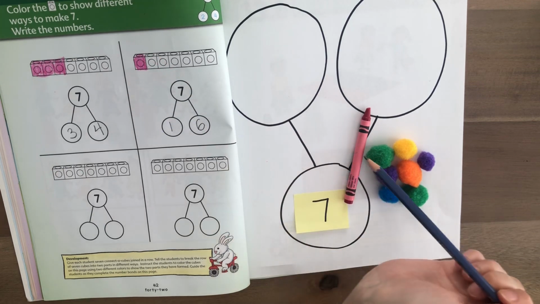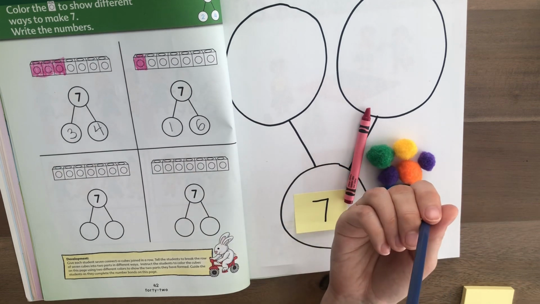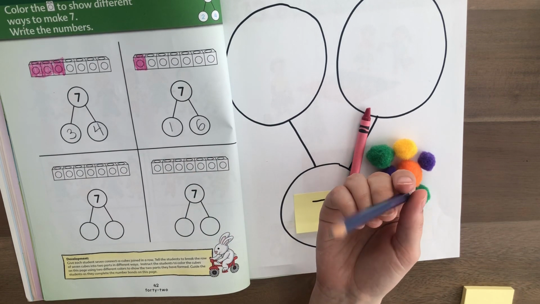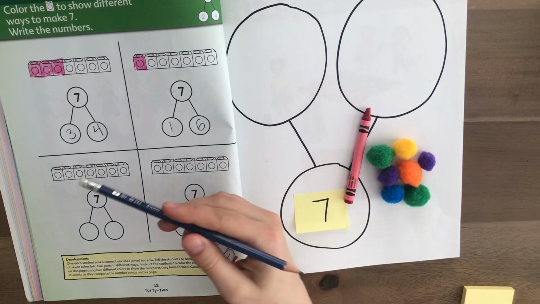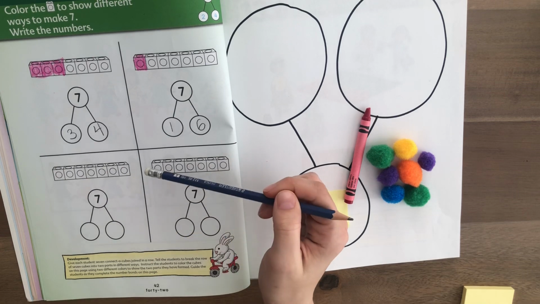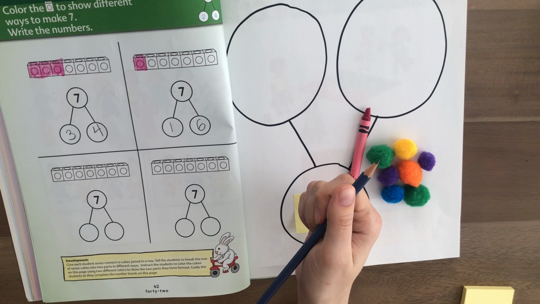An easy way is to take your crayon and just to color some of the blocks and then just stop. And then count after to see how many you had. So another way we could do it is we could do 6 and 1 equals 7. You could do 2 and 5 equals 7. There's lots of different ways.